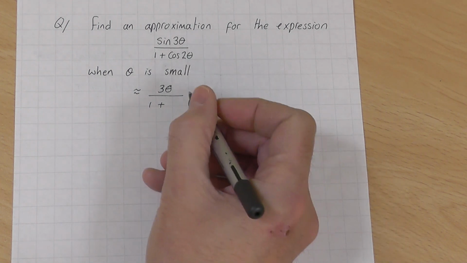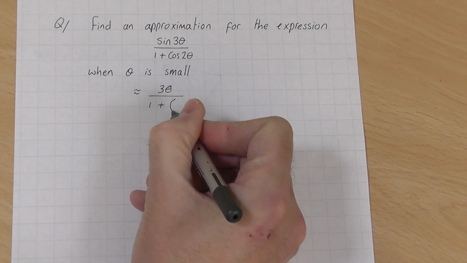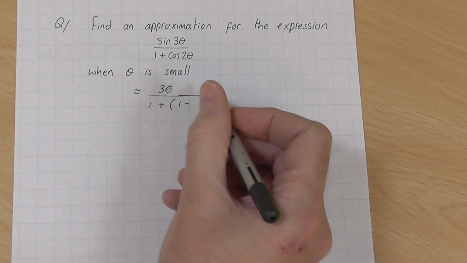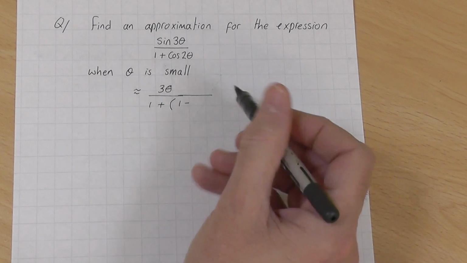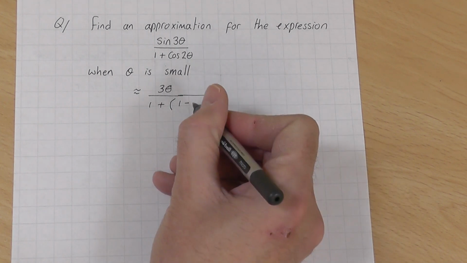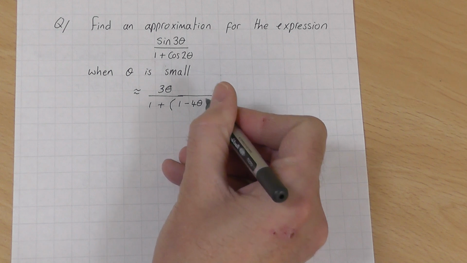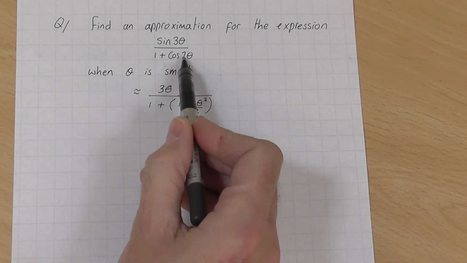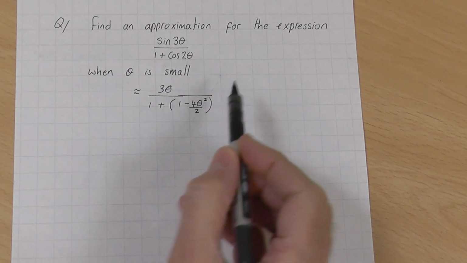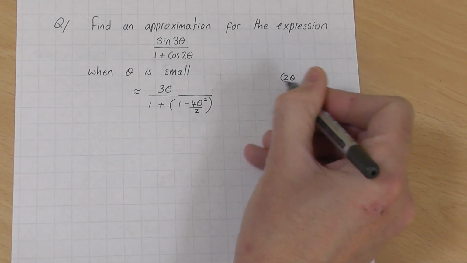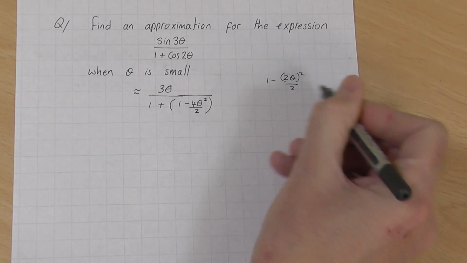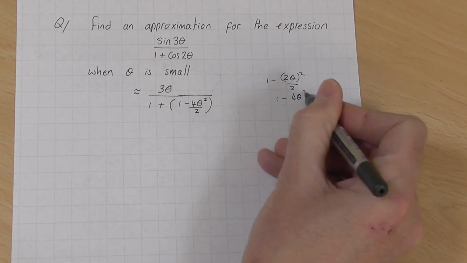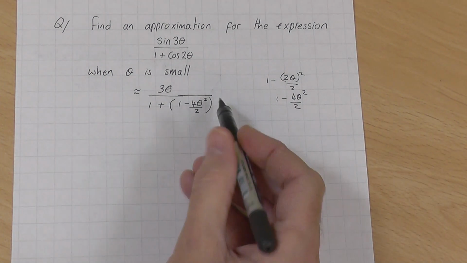That means it's approximately the same as, put this in a bracket to show you, 1 minus the angle squared over 2. So this is 2 theta. If you square it, you're going to get 4 theta squared over 2. So this is 2 theta squared over 2. I'll do it at the side. 2 theta squared over 2. So it's 1 minus that, which is 1 minus 4 theta squared over 2. So we get to there.